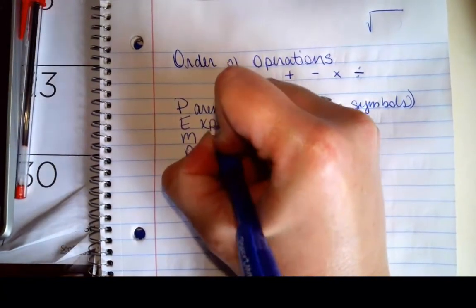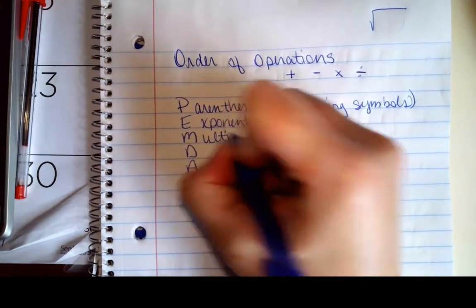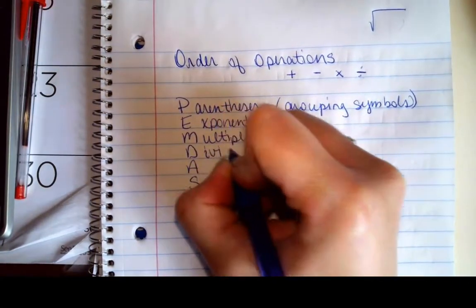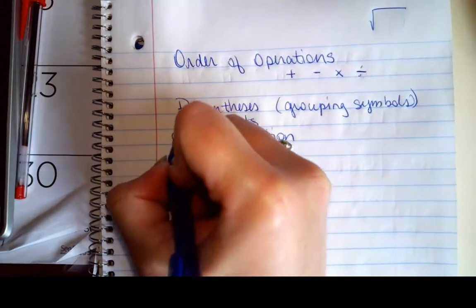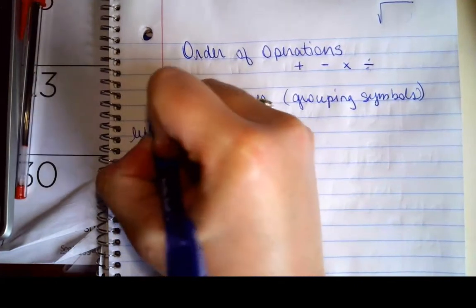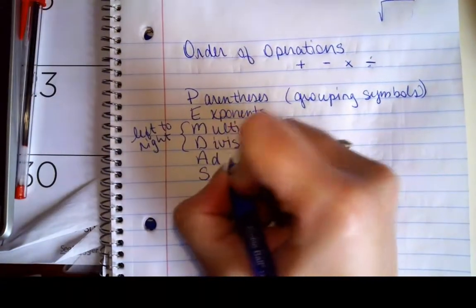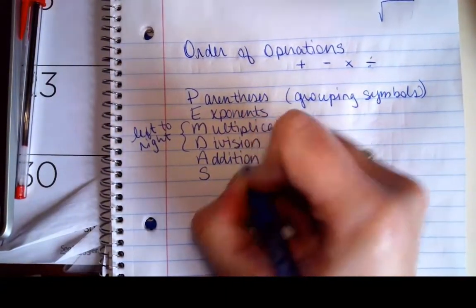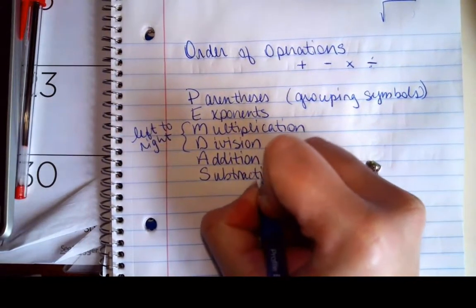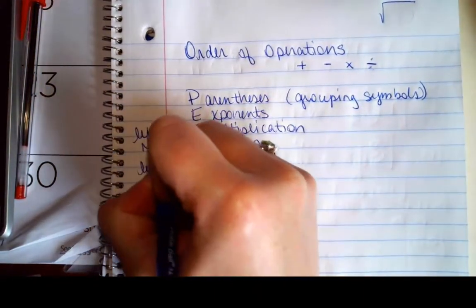Then I've got exponents, and they're next. So I need to take care of exponents. Multiplication and division. And these are a package deal. So if you see multiplication and division simultaneously, you need to work from left to right. And then the last ones are addition and subtraction. Same thing. If you see those simultaneously, you need to work them from left to right.